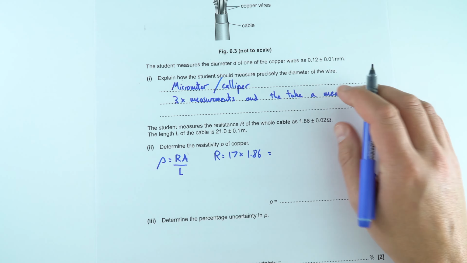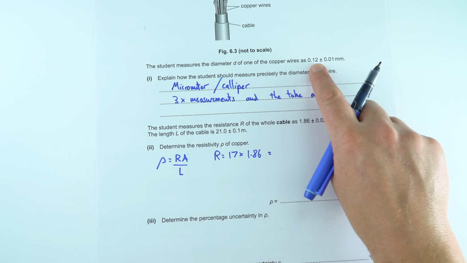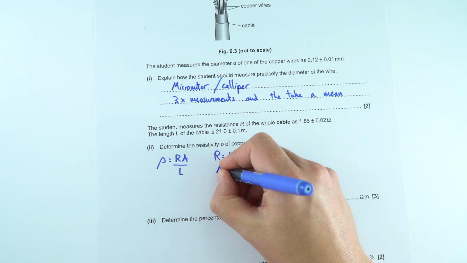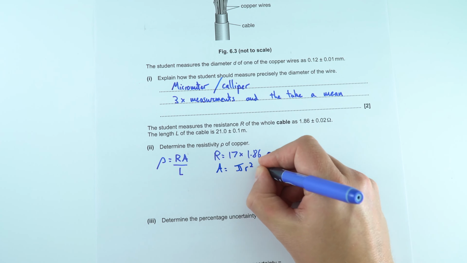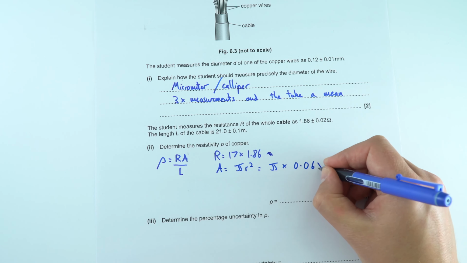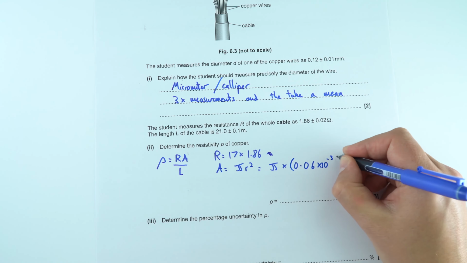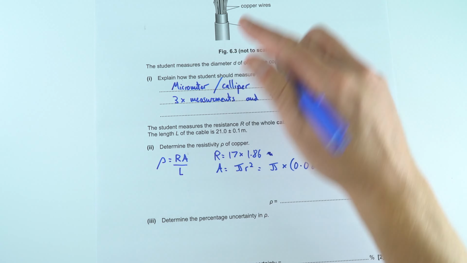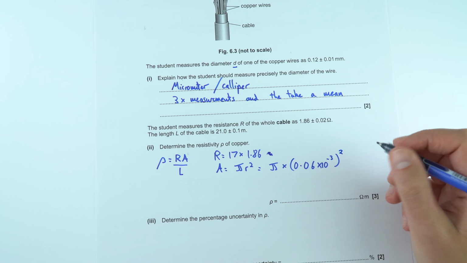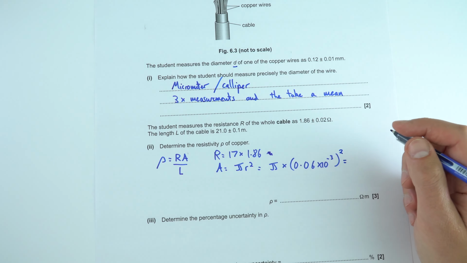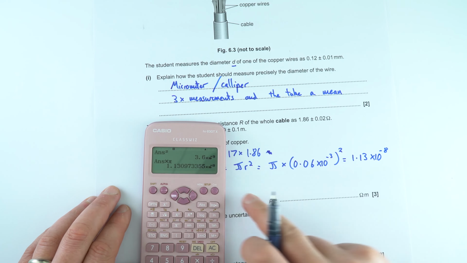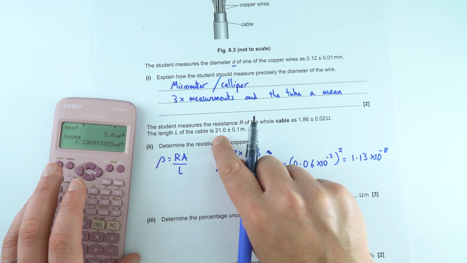The other thing here is it says that the diameter of the wire is equal to 0.12, and therefore to work out the area, that's going to be equal to pi r squared. So this is going to be equal to pi times 0.06 times 10 to the minus 3. That's my radius, not the diameter, because they often give you the diameter. I'm going to use the radius here, convert it to meters, and that's going to be squared. That gives a value equal to 1.13 times 10 to the minus 8, so really small areas, and the length is equal to 21 meters.